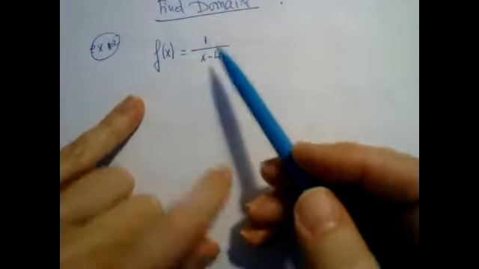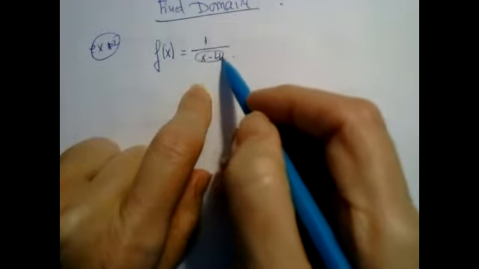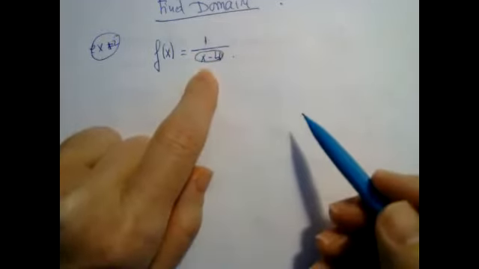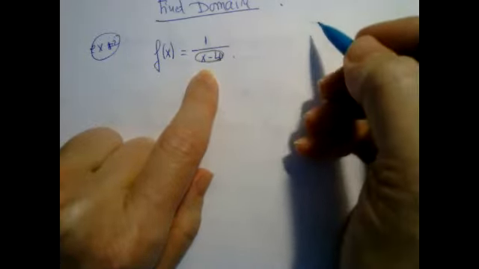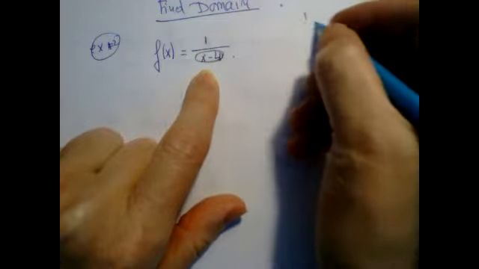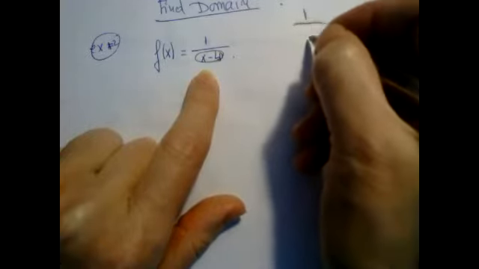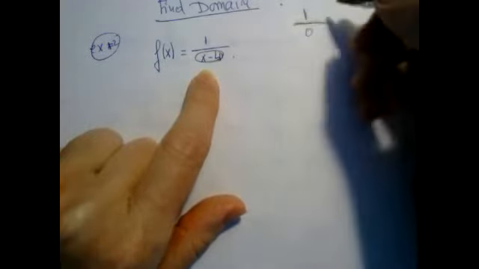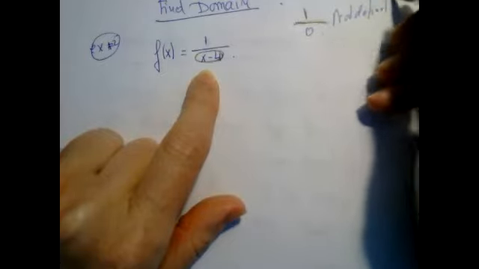If I have a function like this, it means here there is a denominator. Okay? There is something down here. And when does the denominator, if you have a fraction, when the fraction doesn't make sense? Whenever you have something, whatever the something is, and you divide it by 0, whenever you divide something by 0, this is not defined. So division by 0 is not defined.